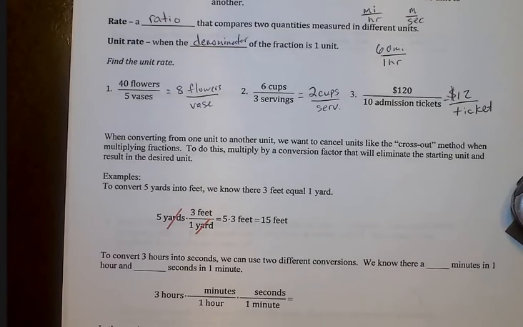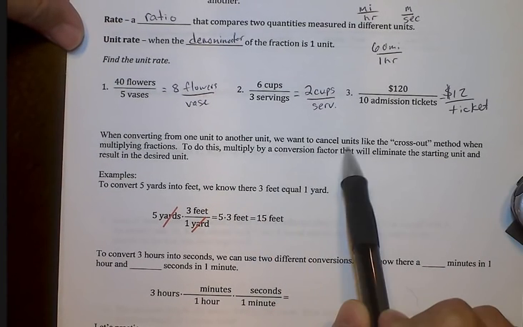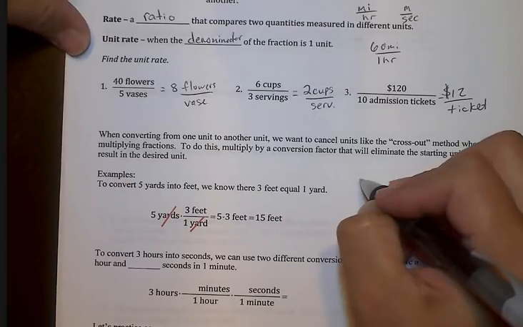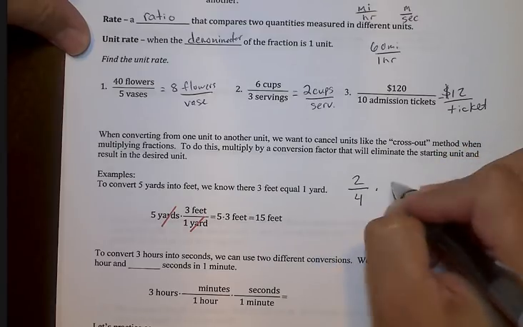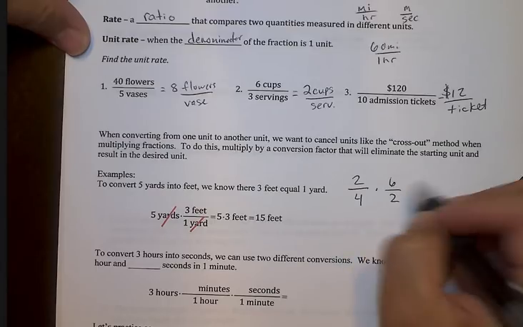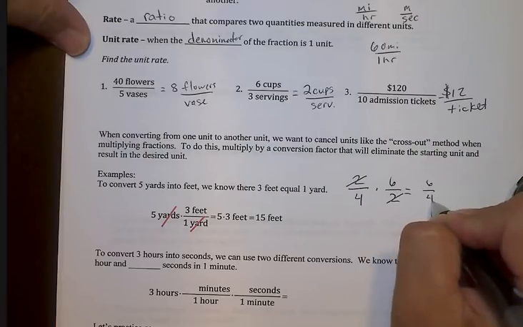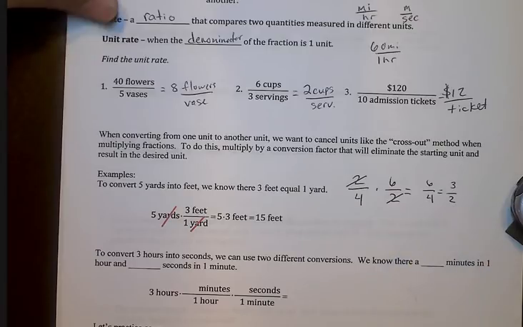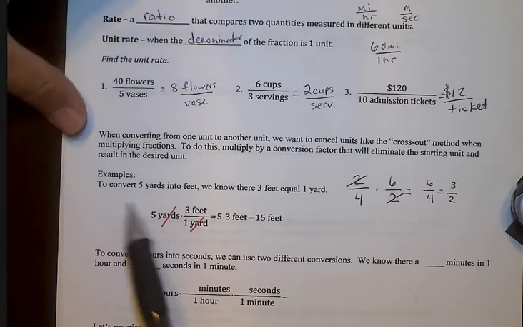Now the important part with conversions. When converting from one unit to another unit, we want to cancel units, like the cross-out method. Kind of like if I was doing 2 over 4 and I was going to multiply that by 6 over 2. I know I can cross these off because they're the same, so this would actually just equal 6 over 4, which I can reduce to 3 over 2. So the same idea: whenever I'm multiplying fractions, if I have units on the top and the bottom, I can cancel them out.